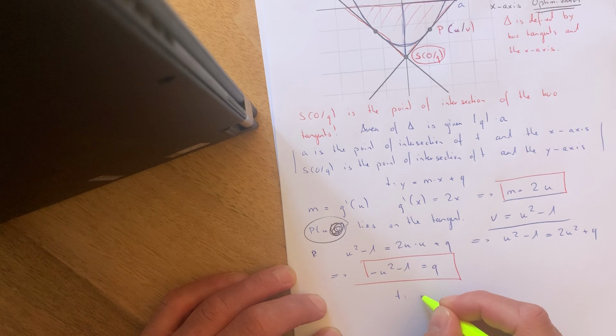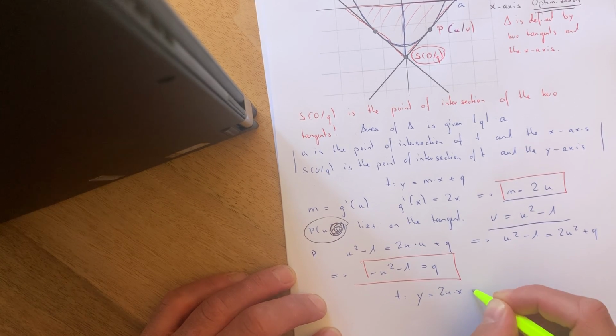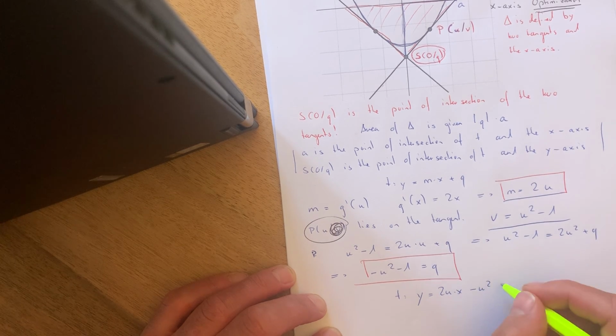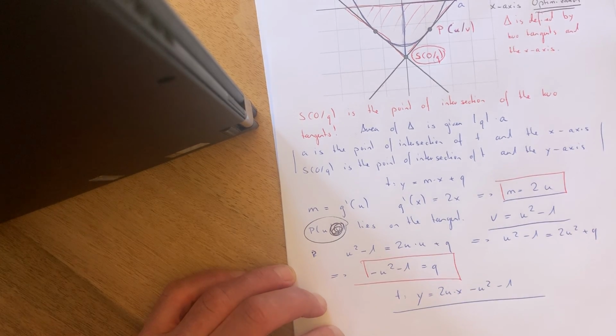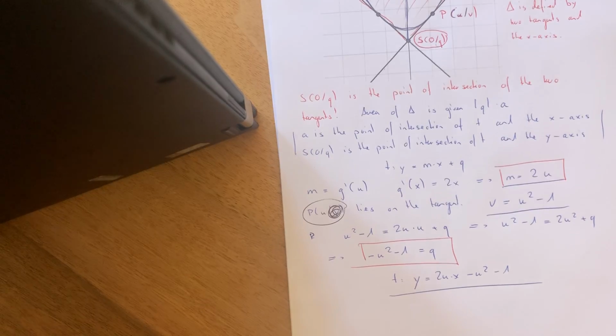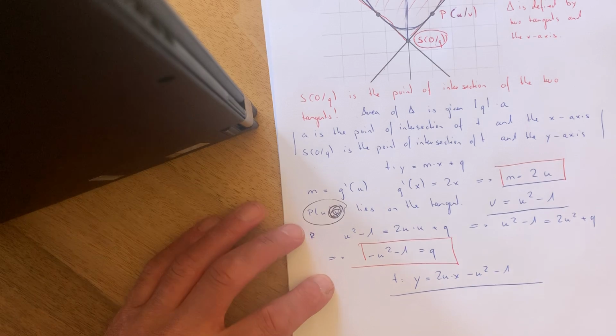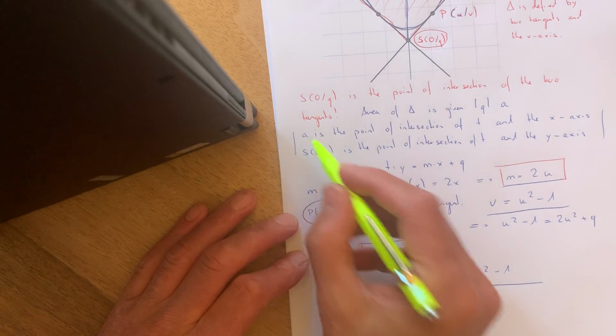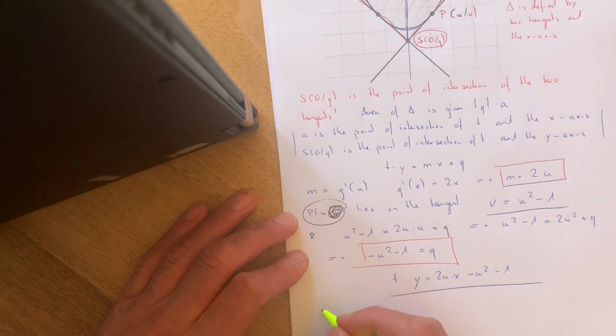help of u. So t equals 2 times u times x minus u squared minus 1, and this is my tangent equation. And now I have the tangent equation and I can calculate a as well as q. Let us start maybe with a.